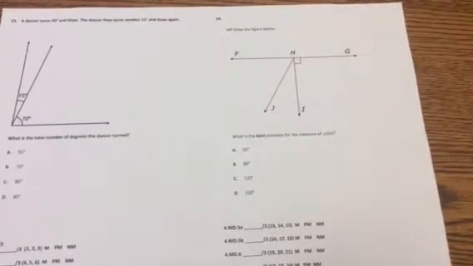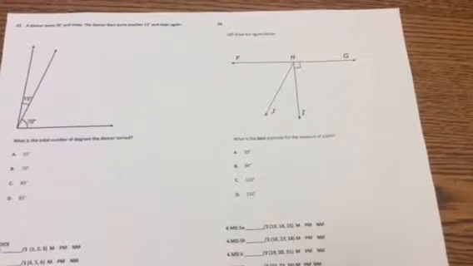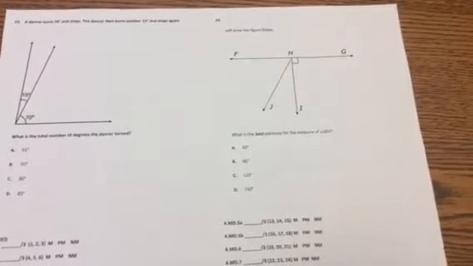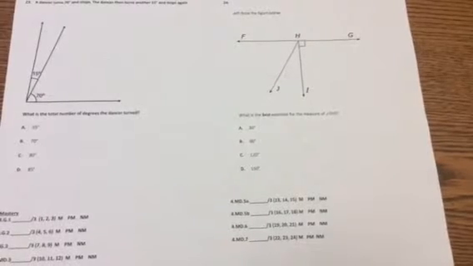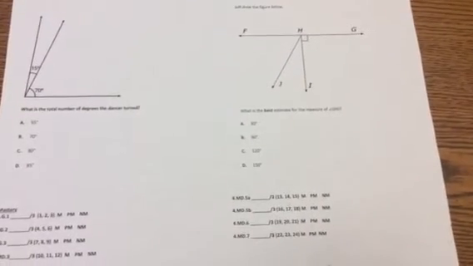Number 24. Jeff drew the figure below. What is the best estimate for the measure of angle GHJ? A, 30 degrees, B, 90 degrees, C, 120 degrees, D, 150 degrees.